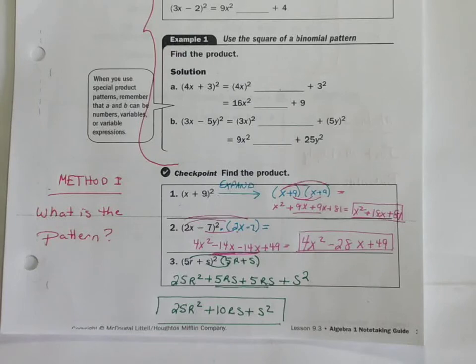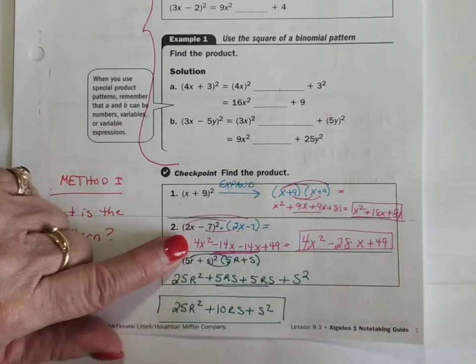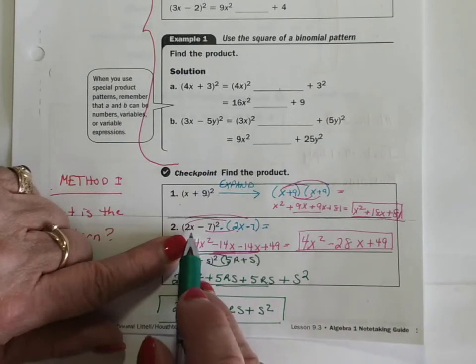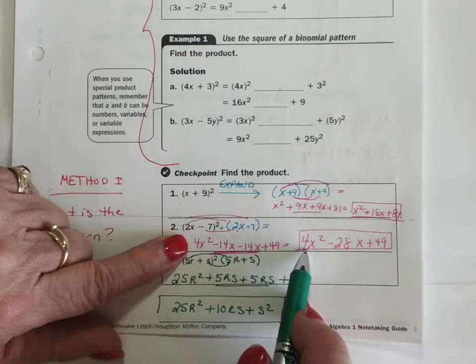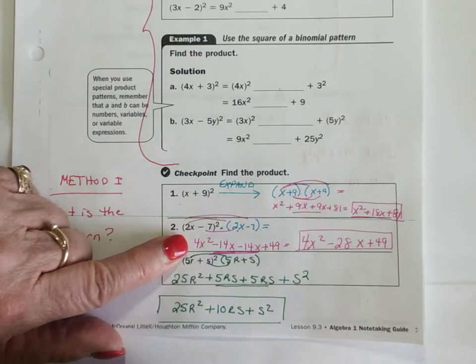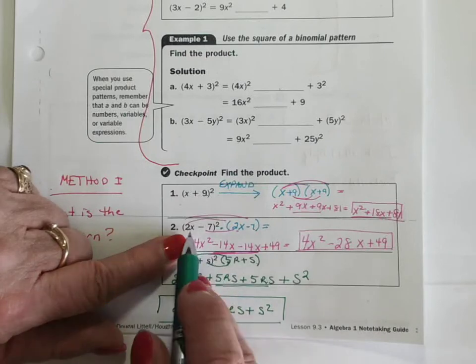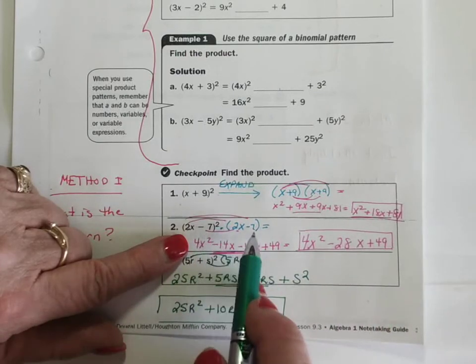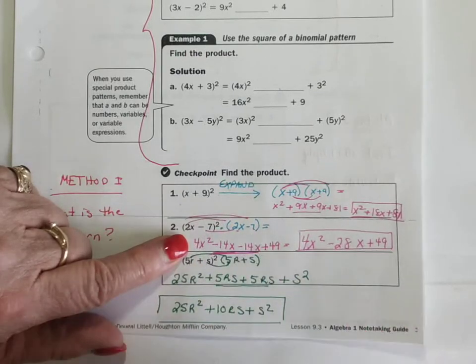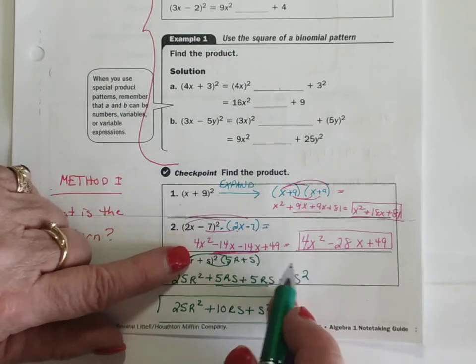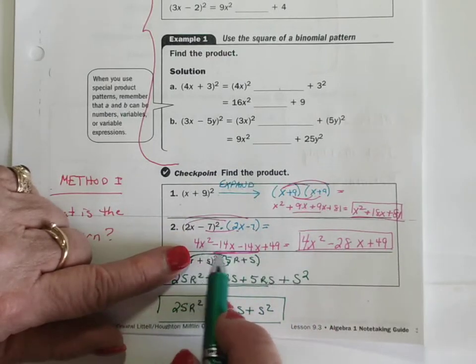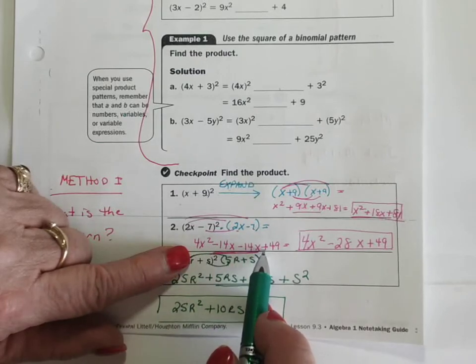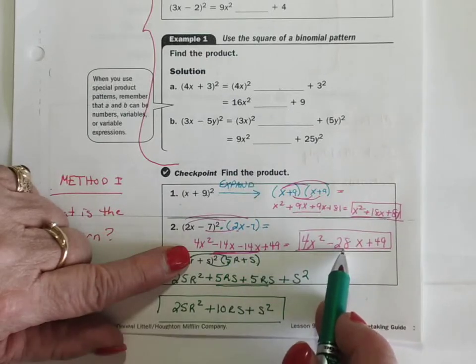So you should be noticing a pattern here, and I think the easiest one is, let's look at number 2. If we have this, notice our first term is 4x squared. Okay, so 2x times 2x gives us a 4x squared. Notice that our last term is negative 7 times negative 7, so that's 49. All right, and then notice here that I got negative 14x twice. So that's why this is doubled.